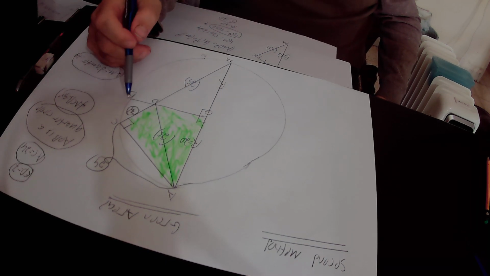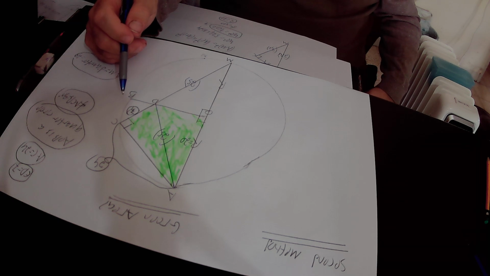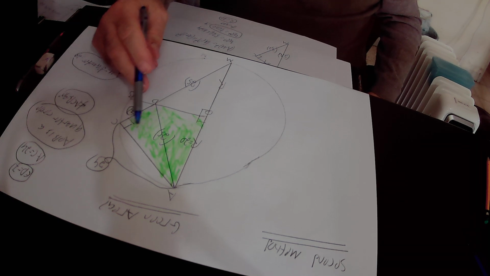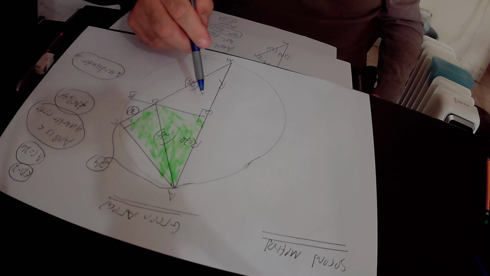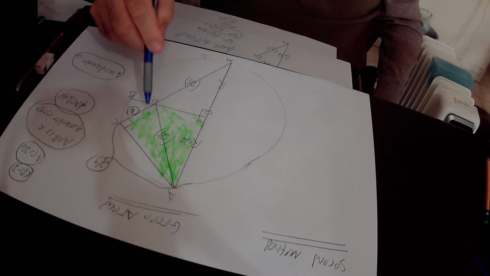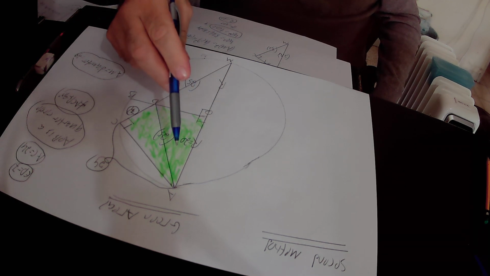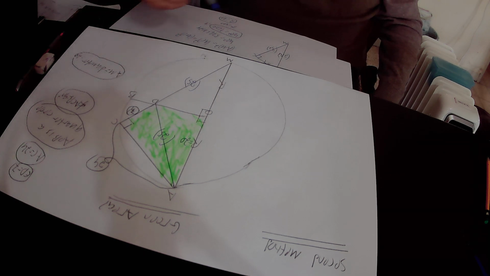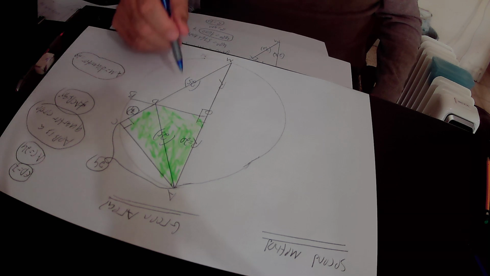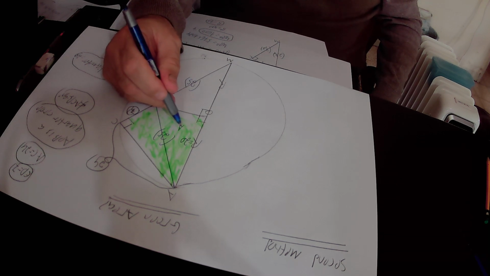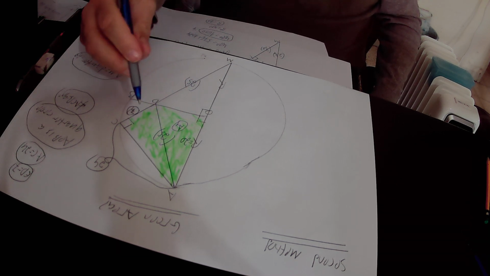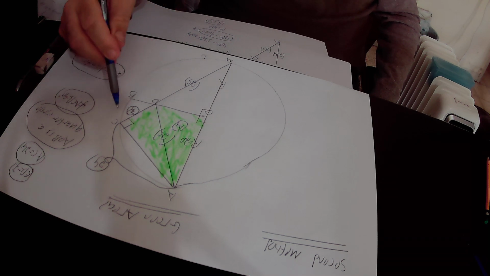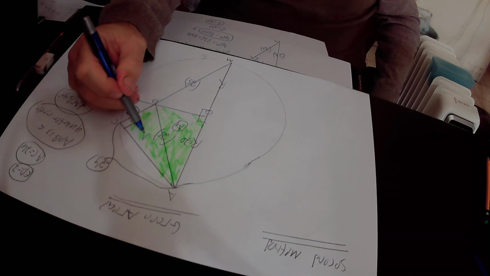What is the area of this green shape? The area of the green shape equals the area of the right triangle AOD plus the area of the right triangle ADC. We'll define the area of the right triangle AOD as A1, and the area of the right triangle ADC as A2.